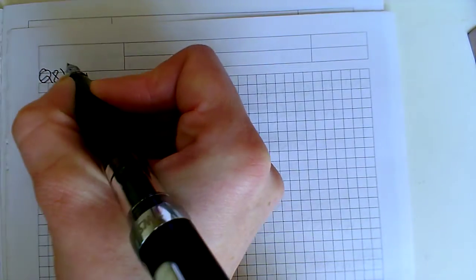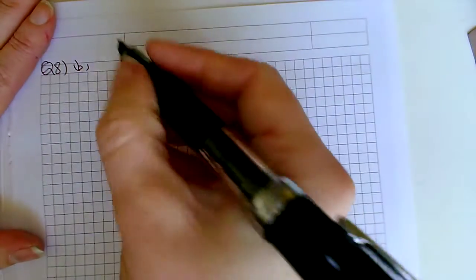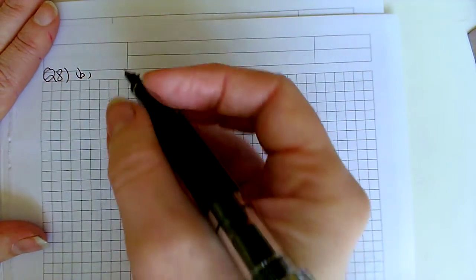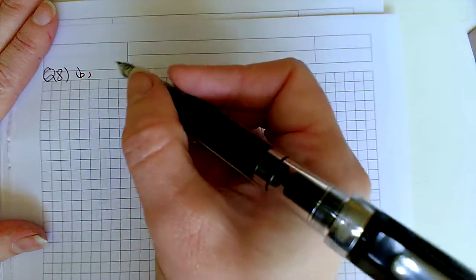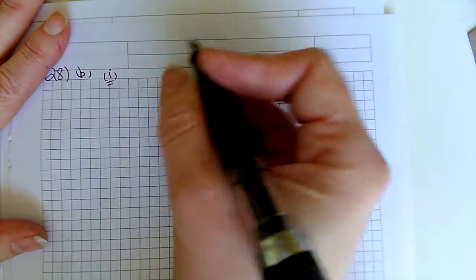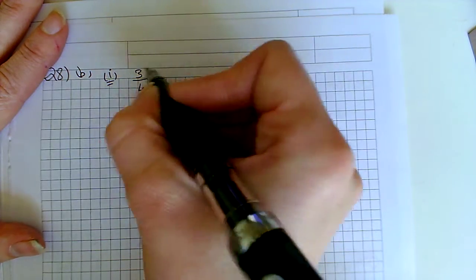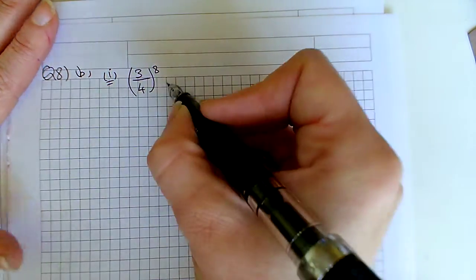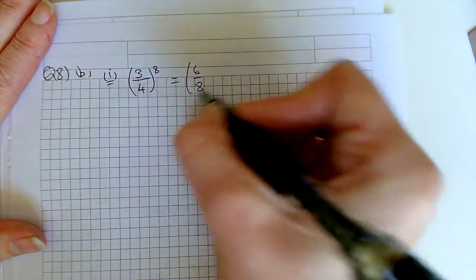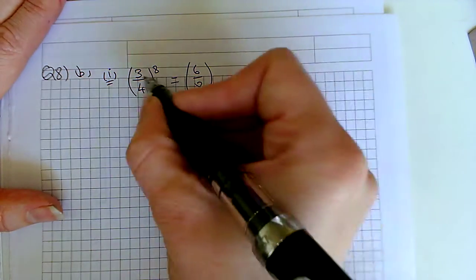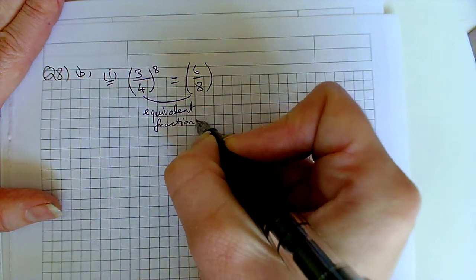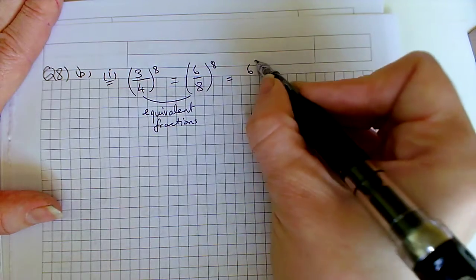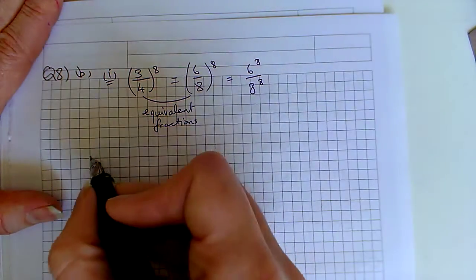Part B of question 8 then. Question 8, part B, asked us to do the division law. And I think the first one is wrong. Okay, so 3/4, oh, it is the same, yeah. 3/4 to the power of 8 can be written as 6 over 8, because 6 over 8 simplifies to 3/4. They're equivalent fractions. So that's 6 over 8 all to the power of 8, which is 6 to the power of 8 over 8 to the power of 8.